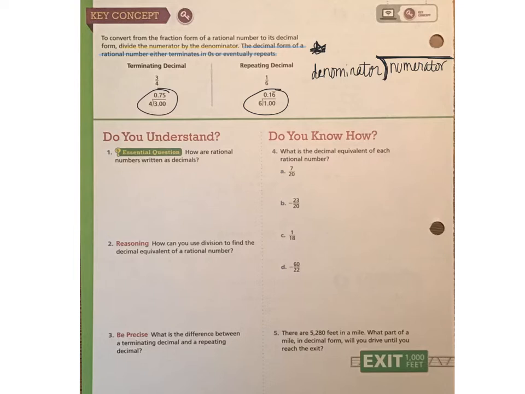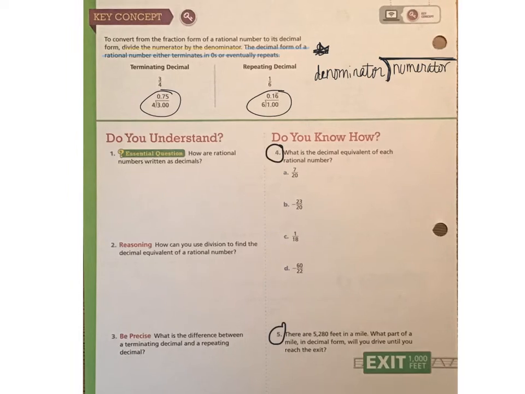So at this point, I want you to go ahead and raise your hand, and we'll get you your calculator. And then we're going to try some of the problems, making sure that you are setting them up correctly and using division correctly to find the decimal equivalent of each rational number. So let's go ahead and try questions 4 and 5. Pause the video while you do that, and then when you're finished, come back and check your answers.